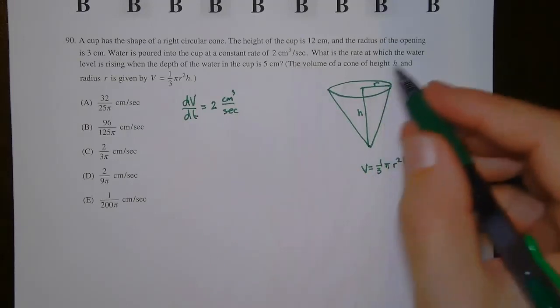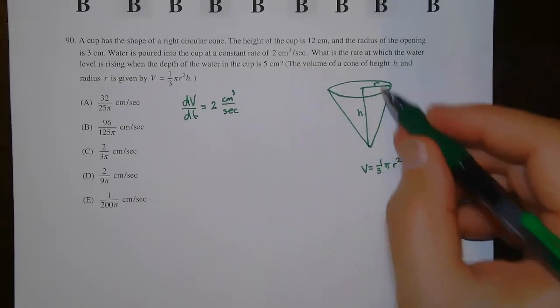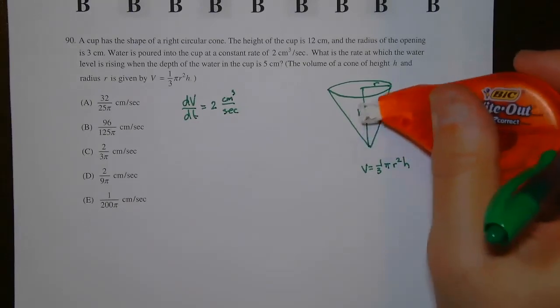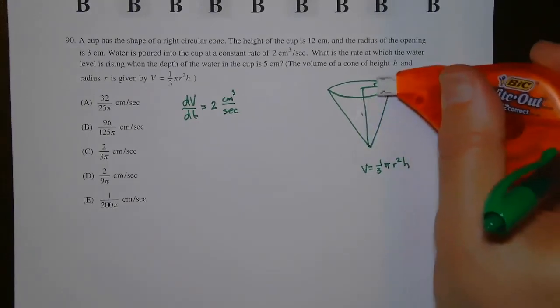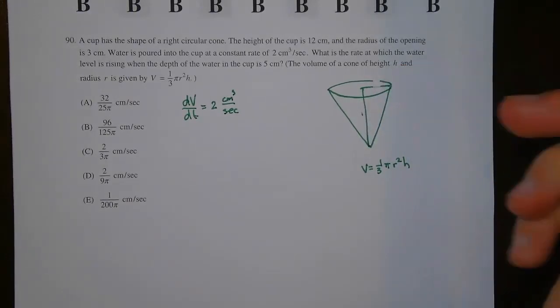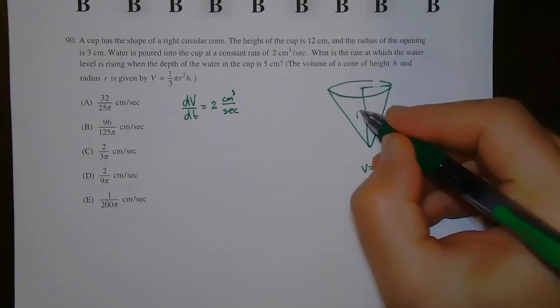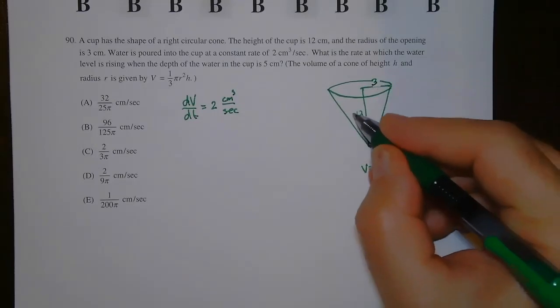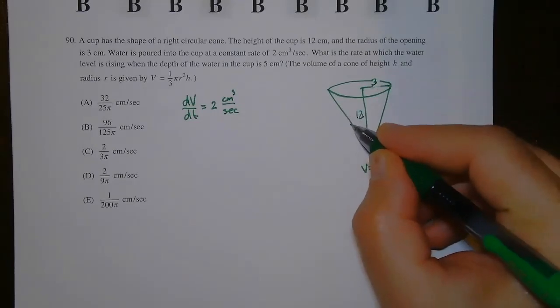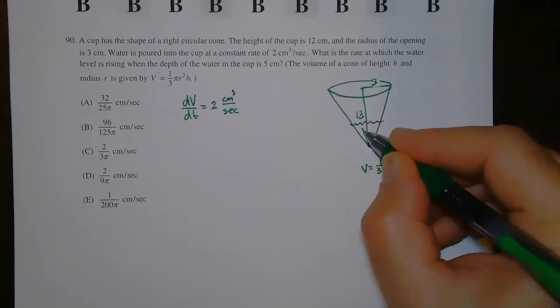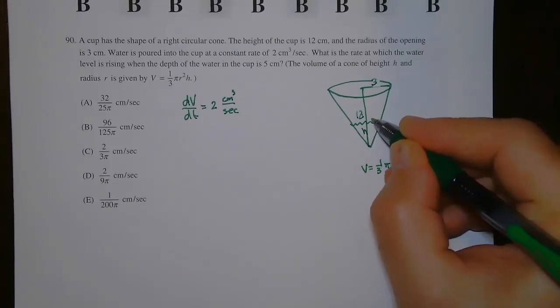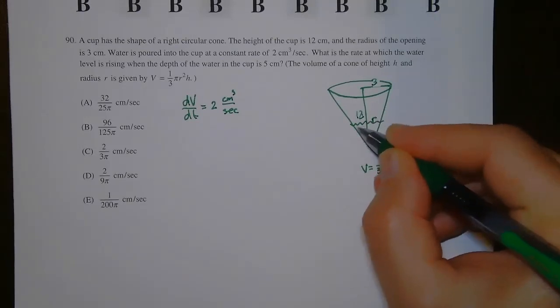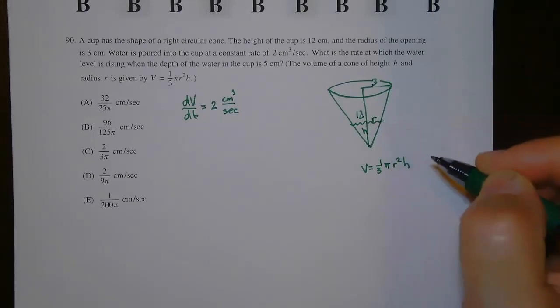And you know what, I shouldn't have written R and H here. Let me fix that, because that's fixed, right? That's not changing. The water level is going to be changing, but this is going to be 12, and the radius of the cup is 3. So I should have put those numbers in. Now we have a water level, right? That water level has a height of H and that top part of the water has a radius of R.